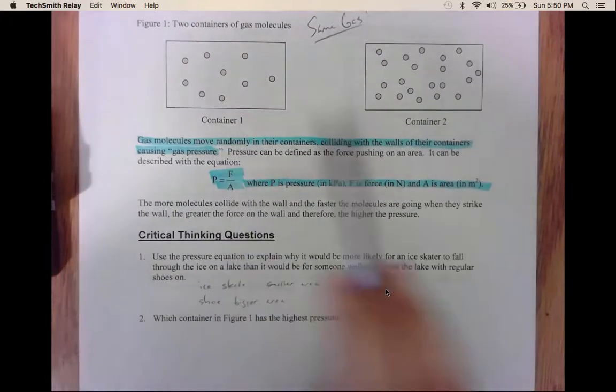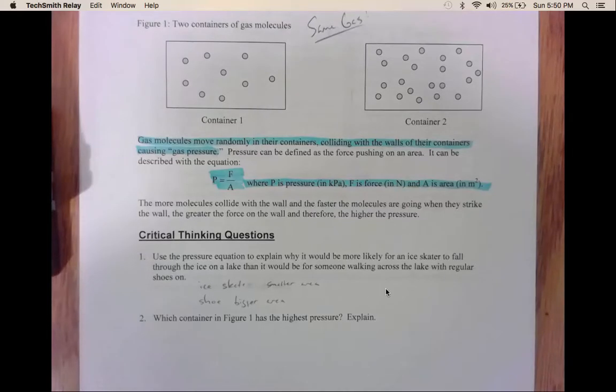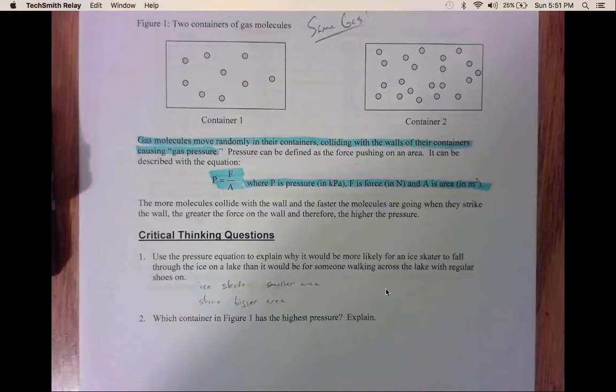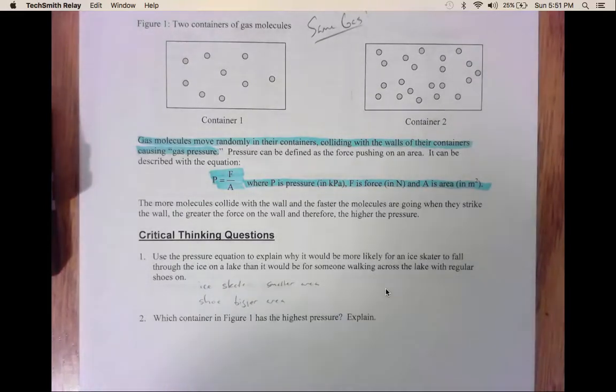Question 2. You're thinking about which container in figure 1 has the highest pressure. When you look at these containers, remember that gas pressure is caused by the molecules that are bouncing off the walls. From these pictures, we can't really tell too much other than the amount of gas that we have in each container. So another way to ask this question would be: which container will have more collisions on the inside of the wall? Make sure you explain your reasoning why that container will have more collisions.